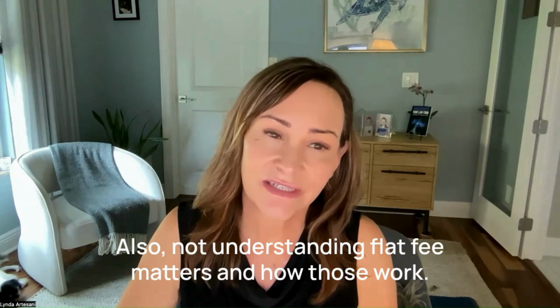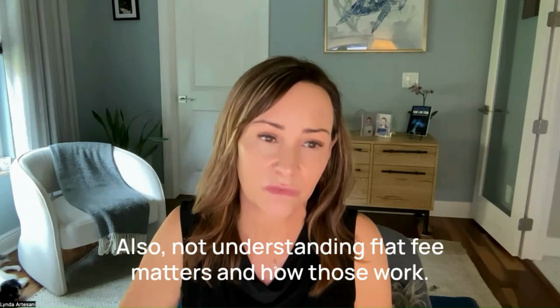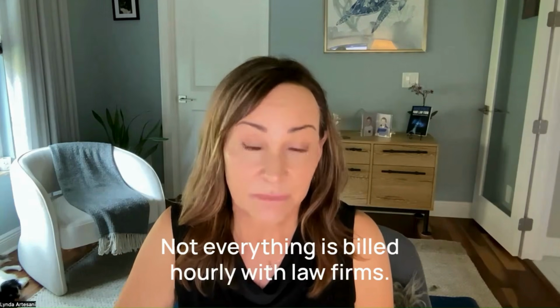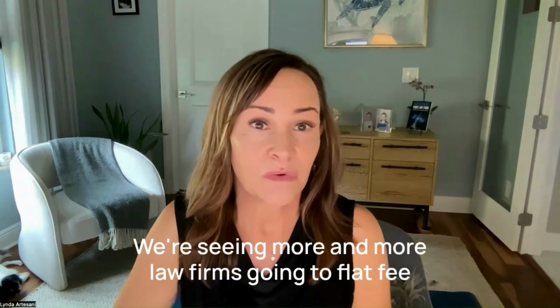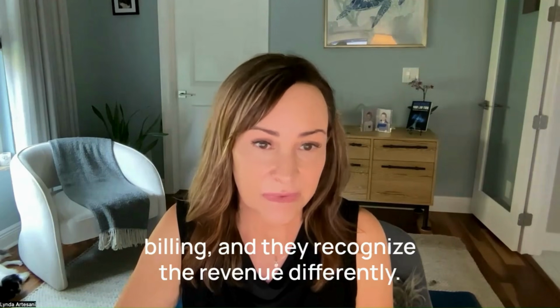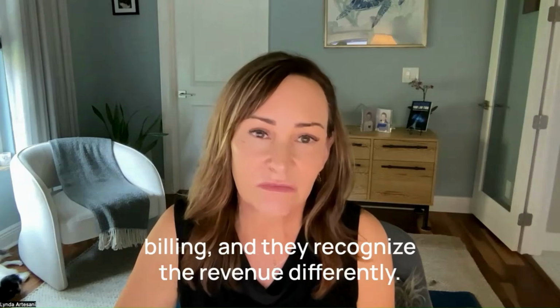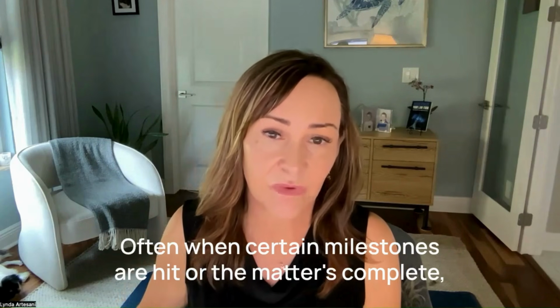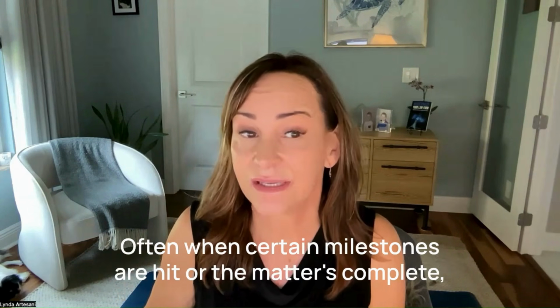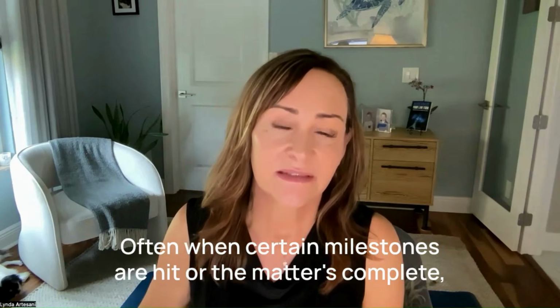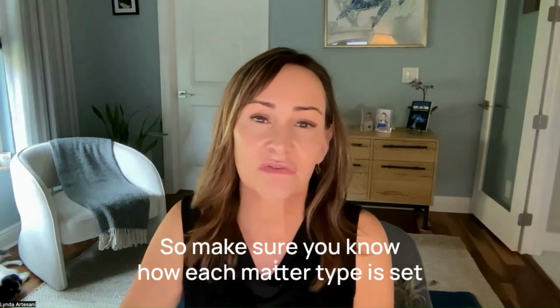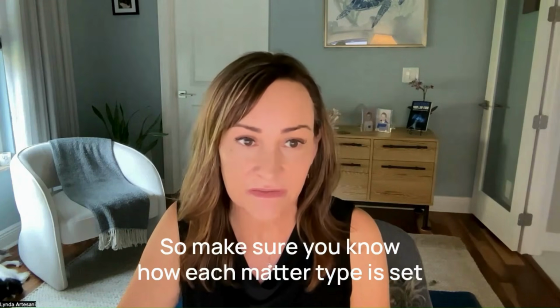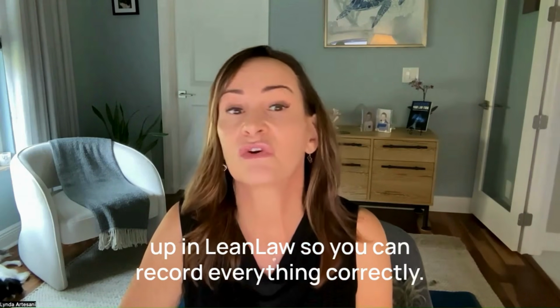Also, not understanding flat fee matters and how those work. Not everything is billed hourly with law firms. We're seeing more and more law firms going to flat fee billing, and they recognize the revenue differently. Often, when certain milestones are hit or the matter's complete, that's when the billing happens. So make sure you know how each matter type is set up in LeanLaw so you can record everything correctly.